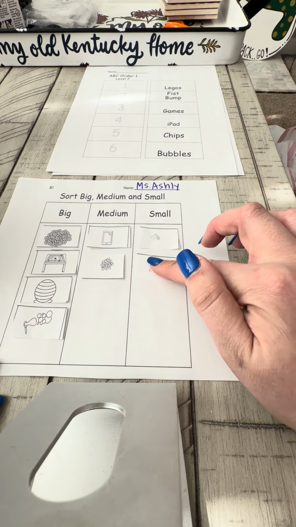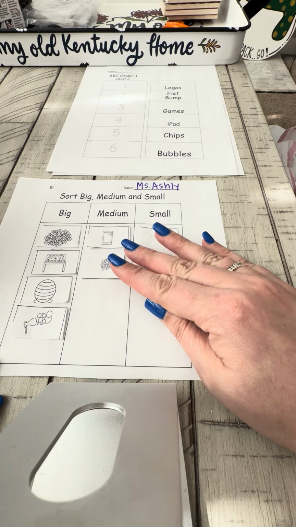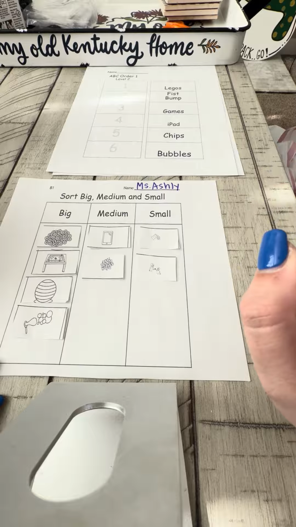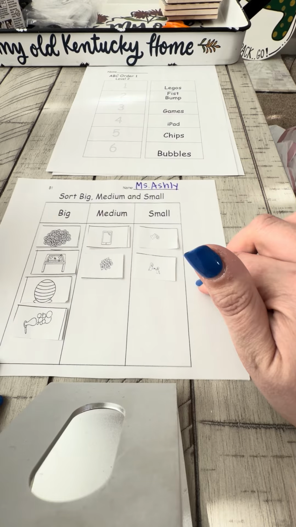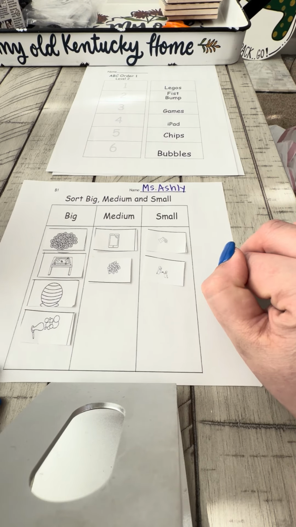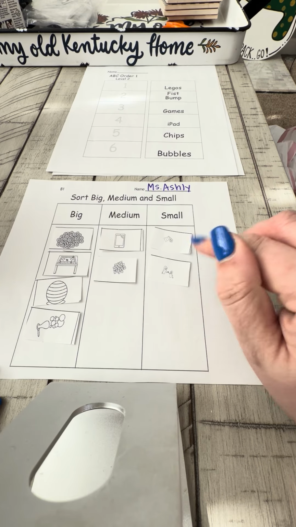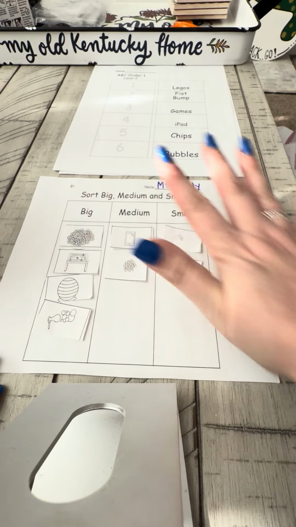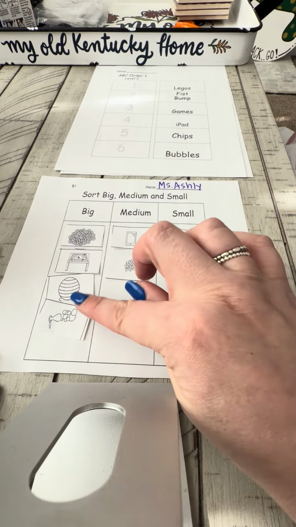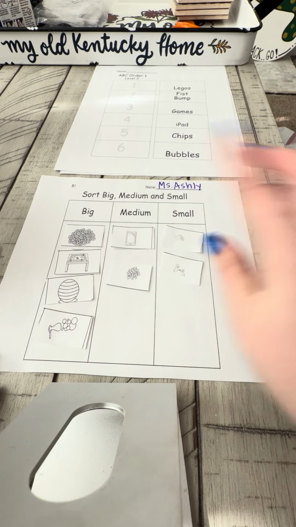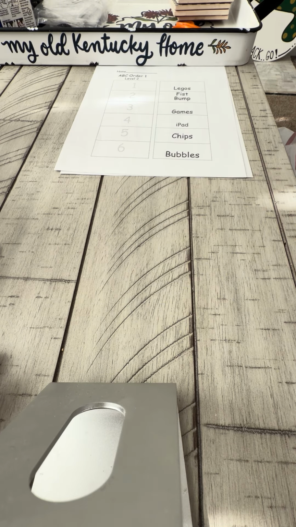So it's good to start now with learning these basic skills that may seem really basic, but a lot of these skills translate really nicely to things that we see in the real world. So that's our big, medium, small sort. That's what our finished product should look like. I'm going to try to keep that together so I can take a photo of it when I'm done.